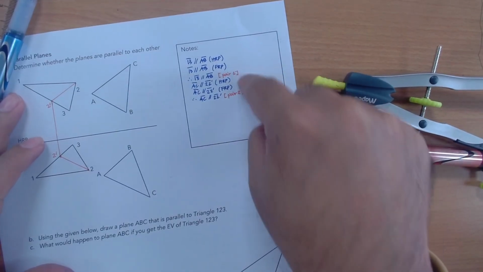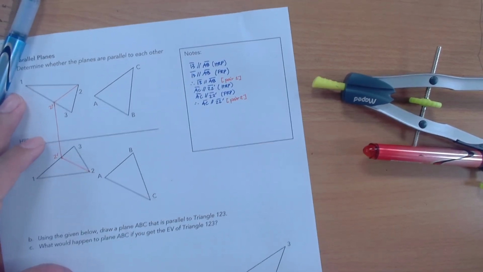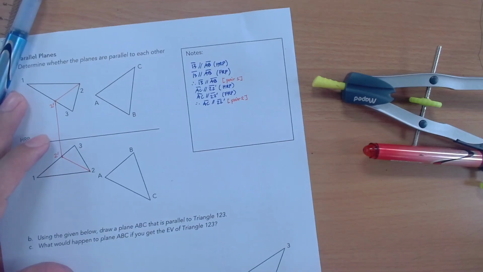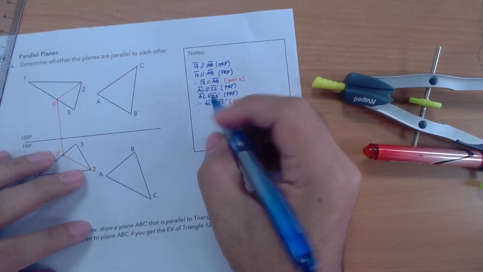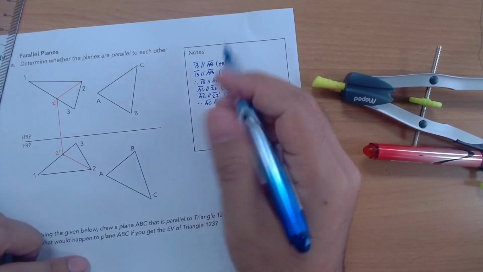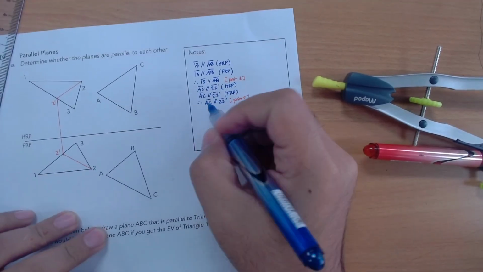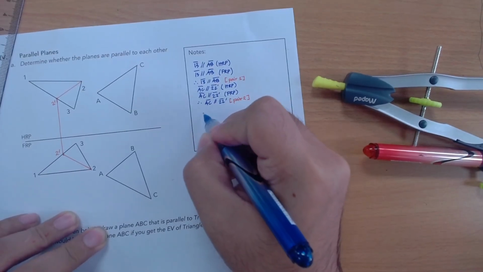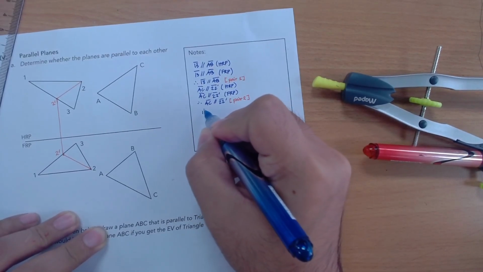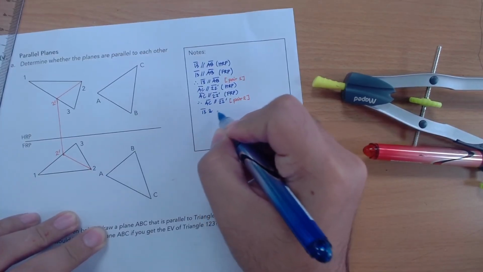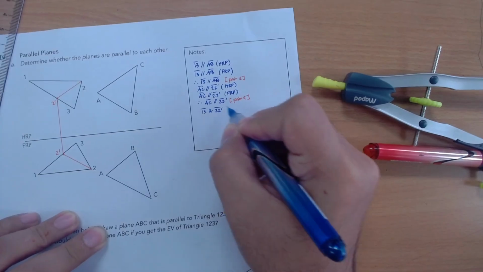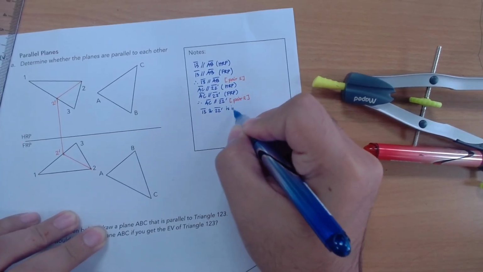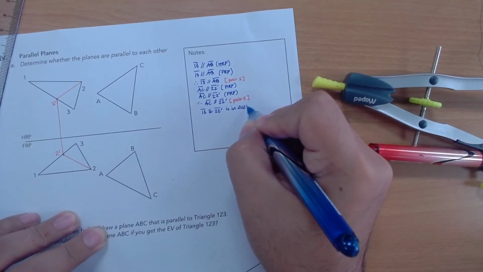So since we have two unique pairs of lines shown to be truly parallel to one another, then we can also say an optional statement. I'll just write this as an optional statement. You can also say that 1, 3 and 2, 2 prime is contained in triangle 1, 2, 3.